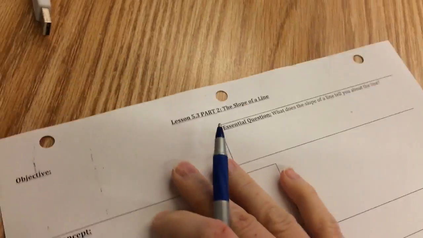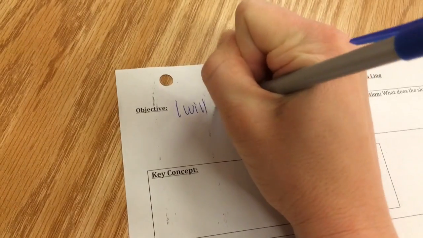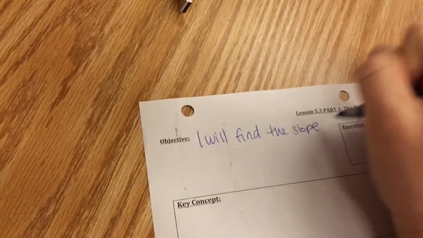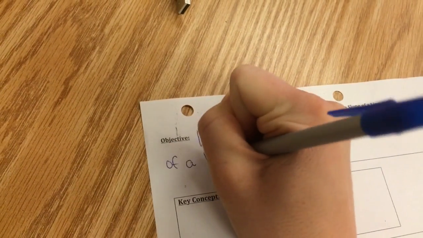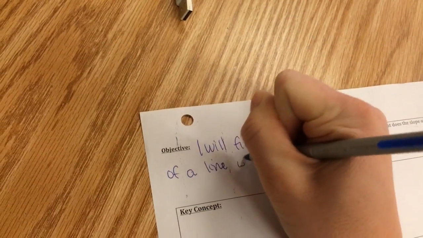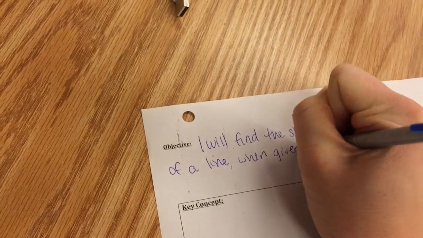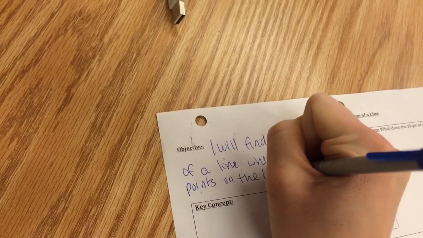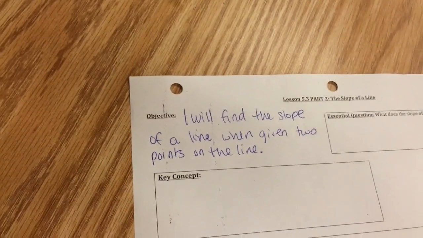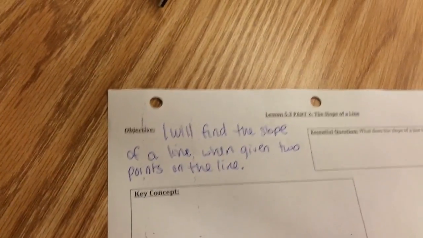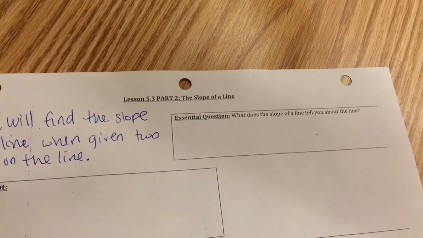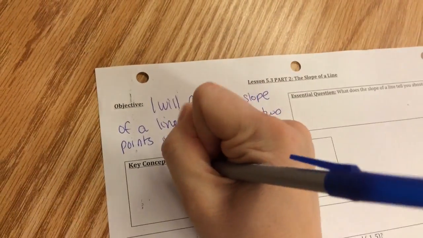Today our objective is: I will find the slope of a line when given 2 points on the line. All right, so this will be if you're not given a graph, if you're just given 2 points that lie on the line. And our essential question is, what does the slope of the line tell you about the line?